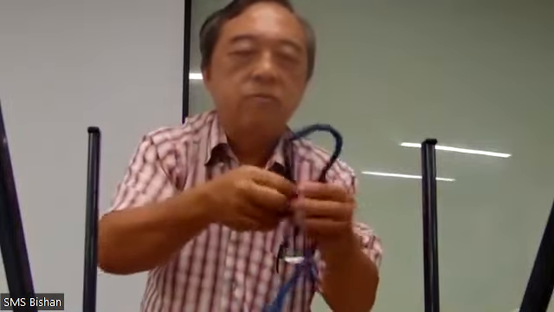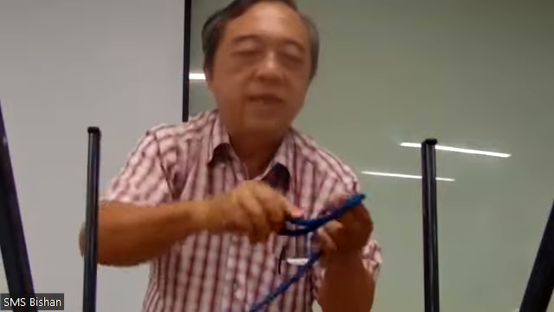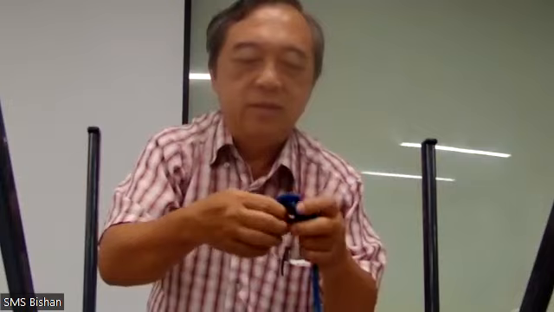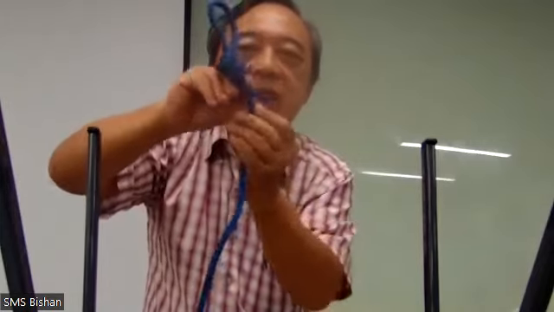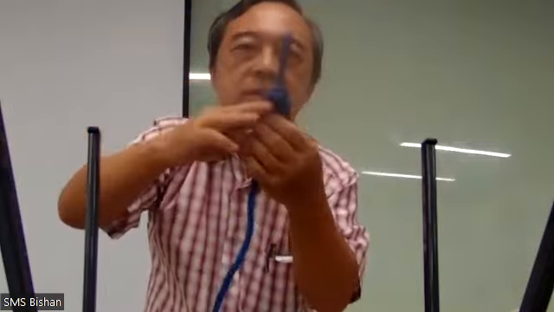So what we do is we take this knot, you just tie a knot here. Okay, so tie one knot. So this knot is quite secure already. If you worry, at this end you can tie another knot inside.